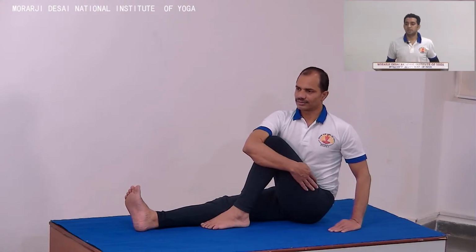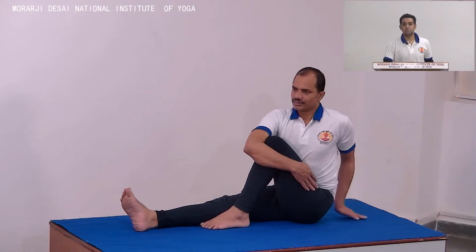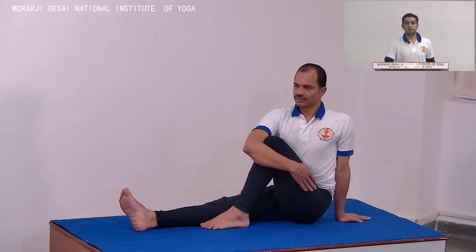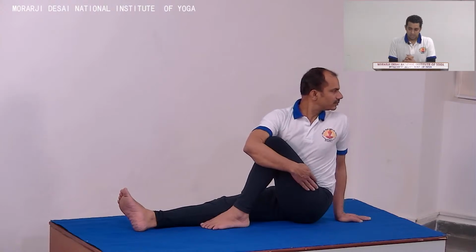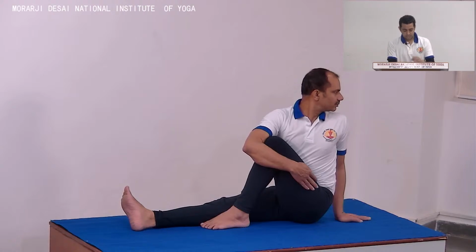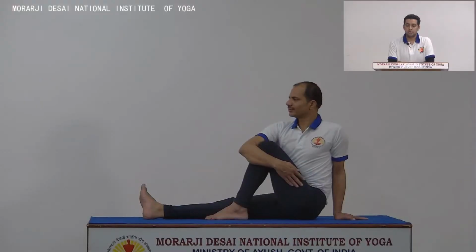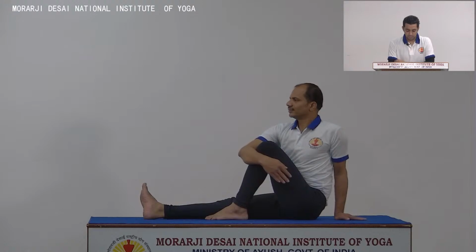Yes, place your left hand behind your hips, stretch your back, align your body. Now twist your body, maximum to the left side, more twist, more twist. Very good. This makes the spine flexible and helps to overcome the diabetes problem. Slowly come back. Now repeat it in the final position. Bend your right leg.